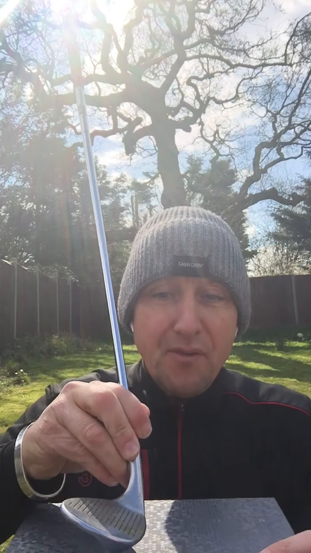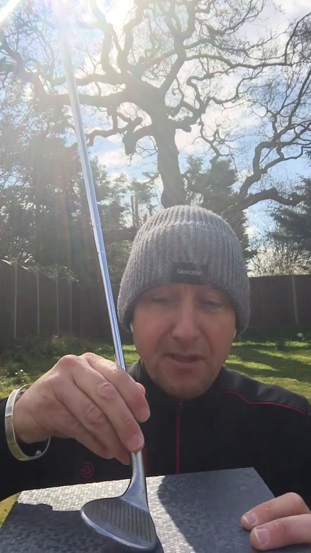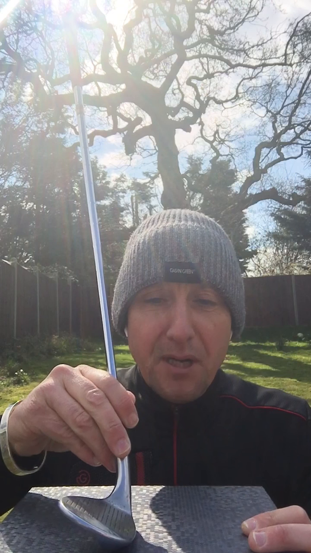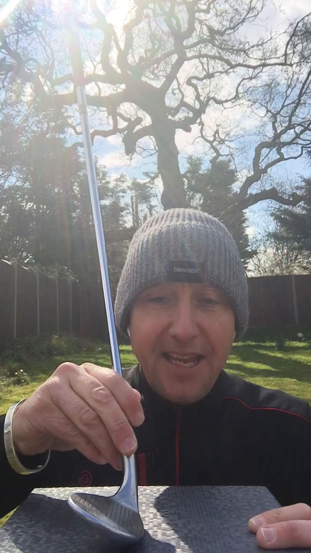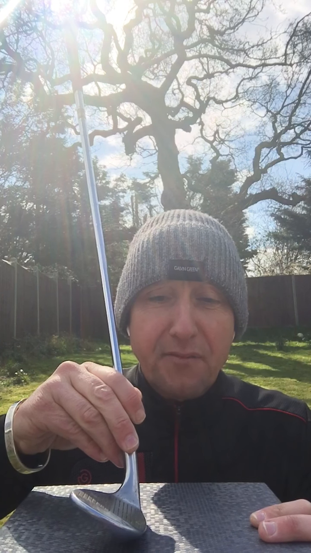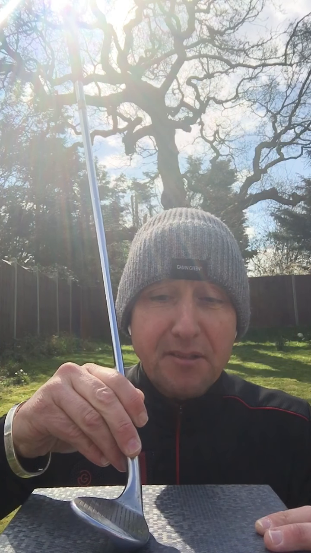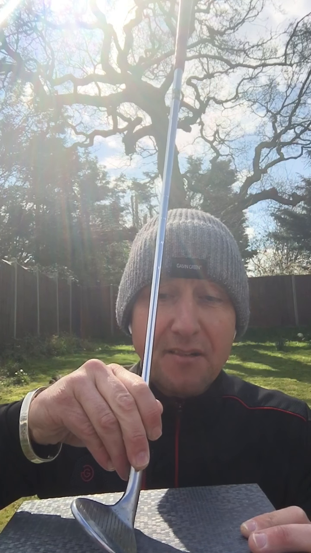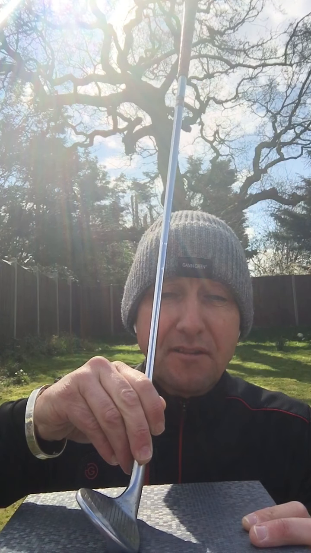If I just try and demonstrate what I mean here, I've got my little placemats. You'll see here, this is the 54 with 14 bounce. What I'm trying to get across is what it basically means. If that was a marble floor or a plate, you'll notice that the higher the bounce, the higher the leading edge sits off the ground. When that bounce number goes down, it means the leading edge starts a lot tighter and a lot closer to the ground.